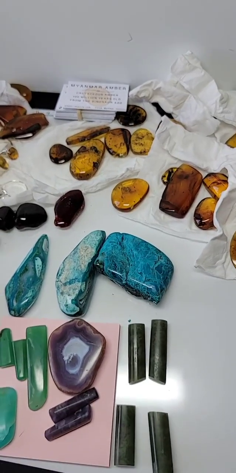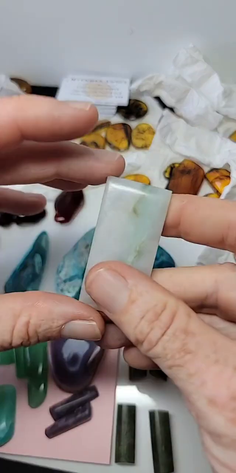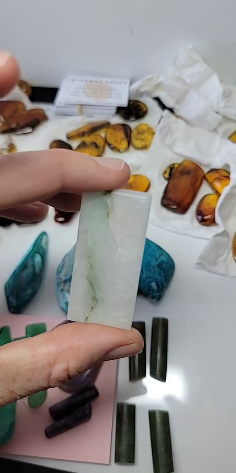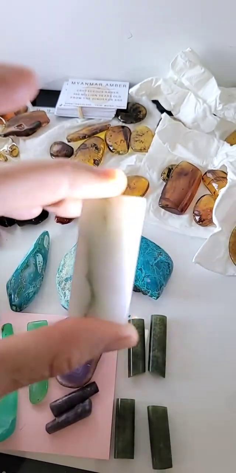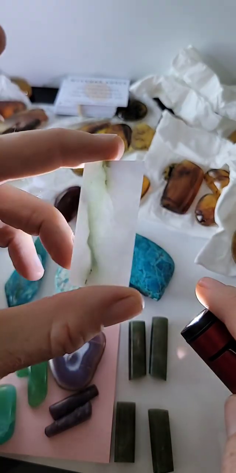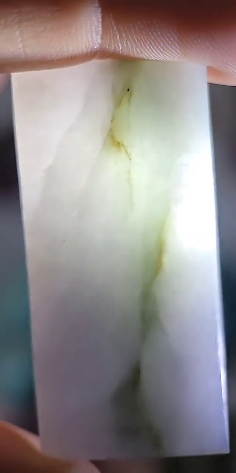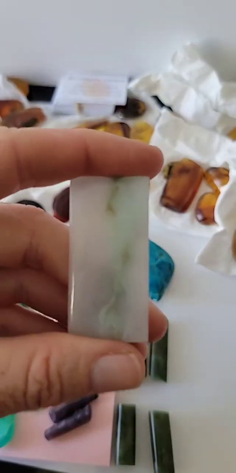All right, next up. Burma jade. Ooh. It's actually got some pink to it. I don't know if that light picks it up or not, but it's there. It's a nice piece. That side's not polished, but the other side is. So again, that would make a great pendant, even a bolo tie. How much you asking for this one? I am asking $50 for that one, just because I don't have much of it, and you got to go to Burma to get it.